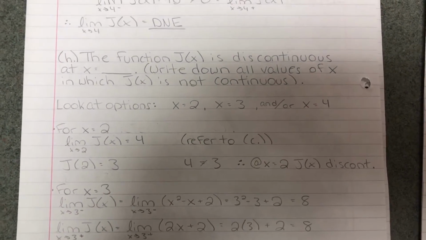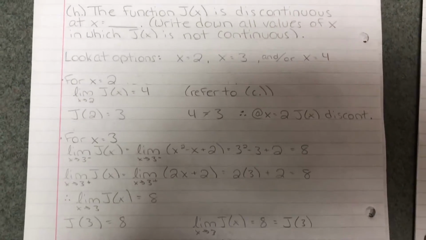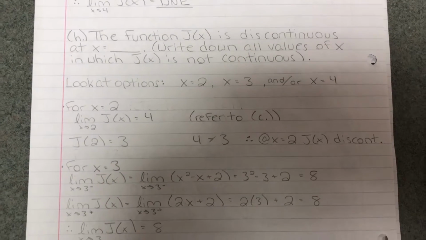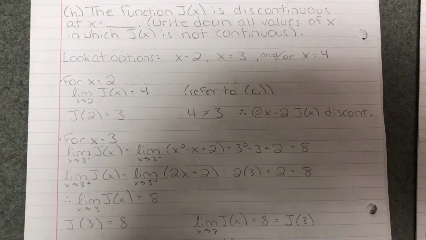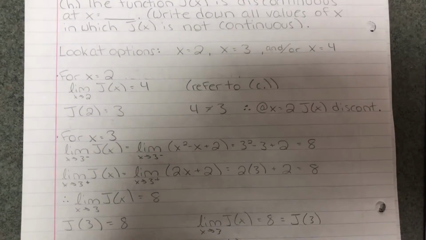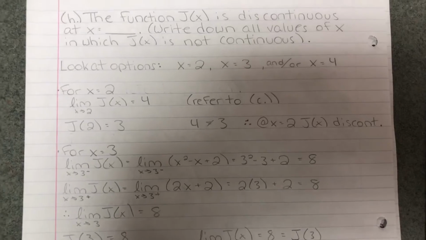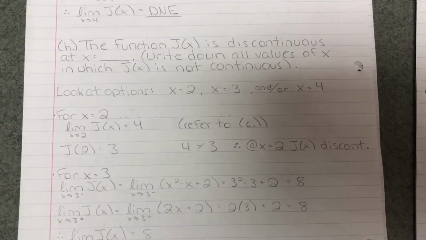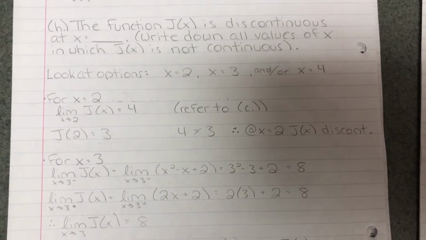H asks, the function j of x is continuous at what numbers? First, we have to look at the options of what numbers it can be discontinuous at. The options are x equals 2, 3, or 4. For x equals 2, we found this in problem C. We found that the limit of x approaches 2 of j of x is 4. But at j of 2, it's 3, and 4 does not equal 3, therefore it is discontinuous.